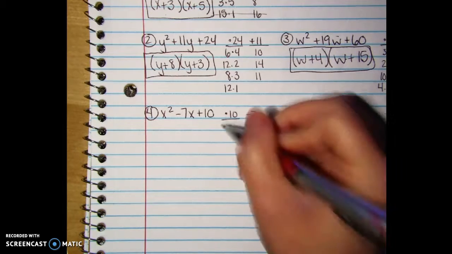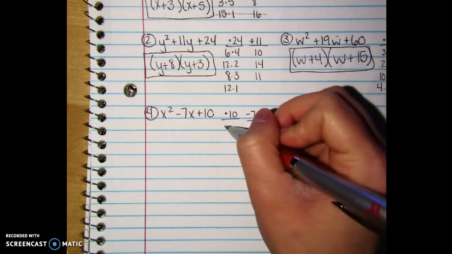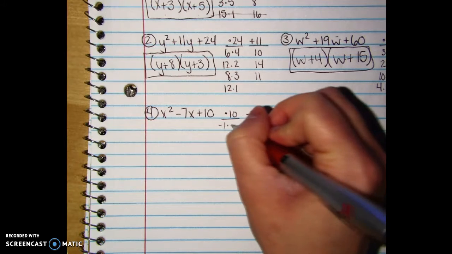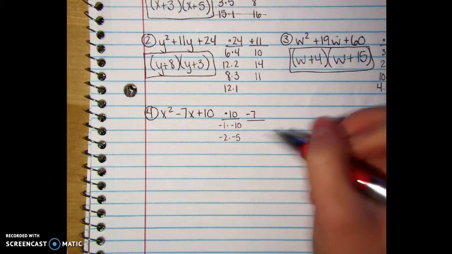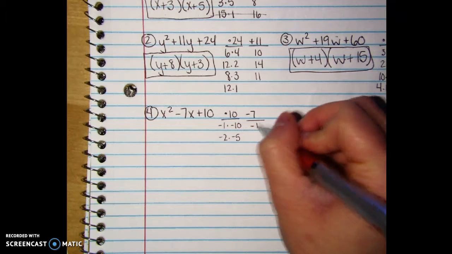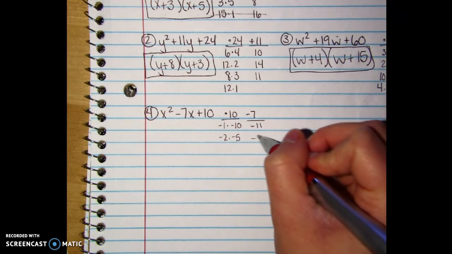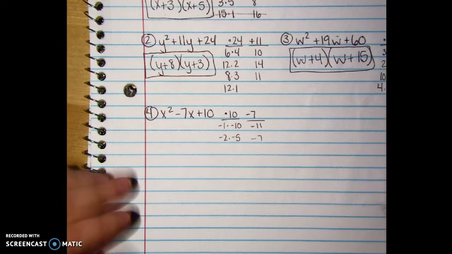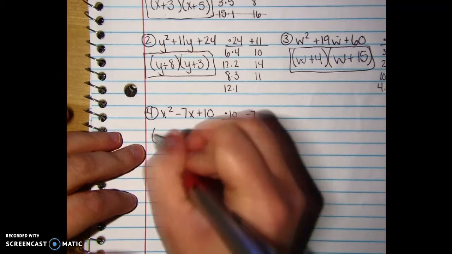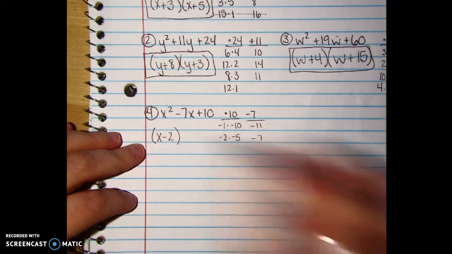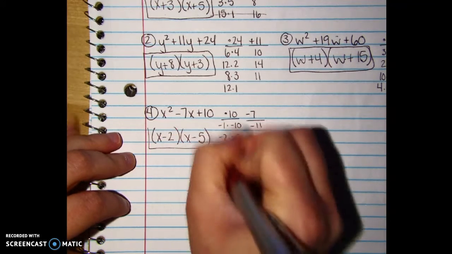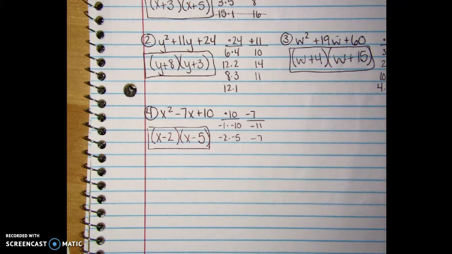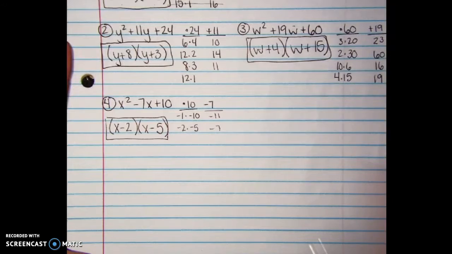So for 10, now remember, both of them have to be negative, so negative 1 times negative 10, or negative 2 times negative 5. And right here, these add to be negative 11, and these add to get negative 7. So now my answer, x minus 2, x minus 5. That's it. So don't overcomplicate this. I promise you it's not that bad.